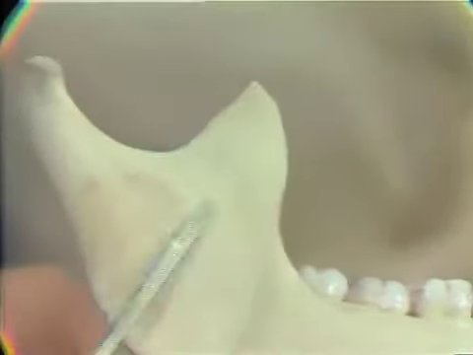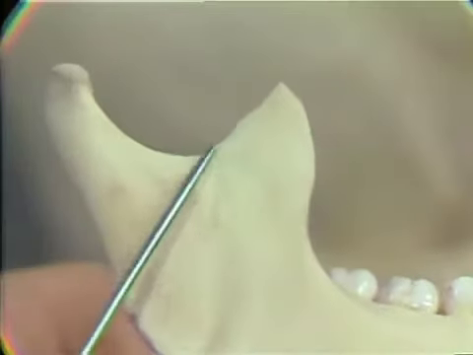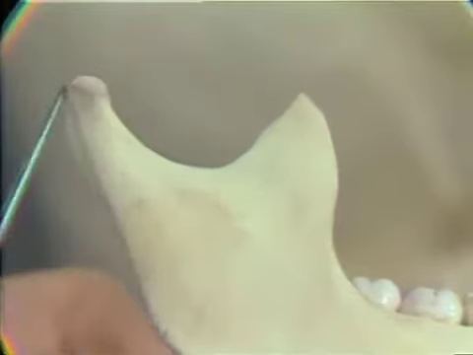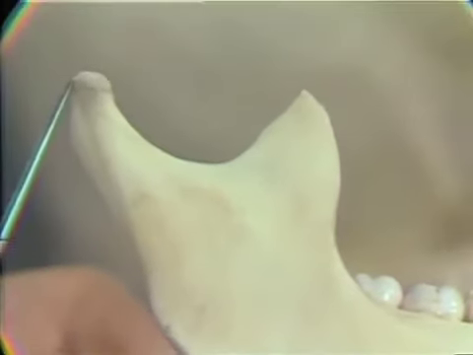The coronoid process, a portion of the ramus of the mandible, and the condylar process and condyle of the mandible.